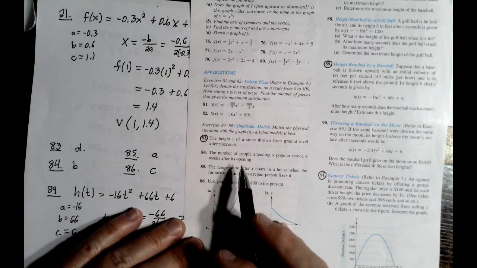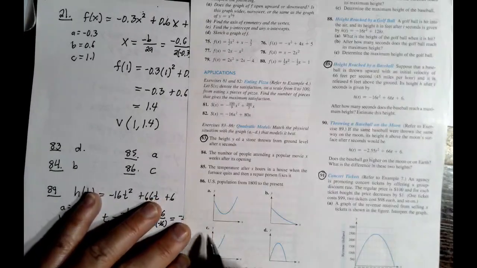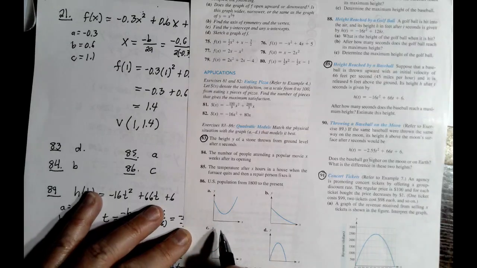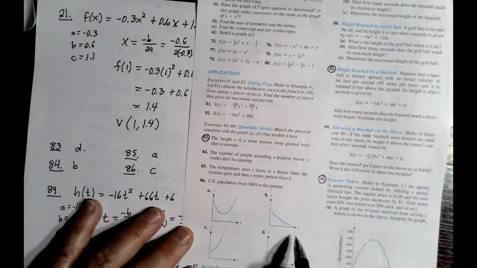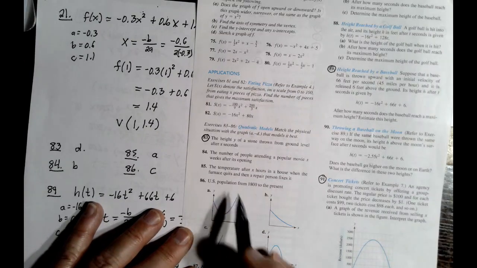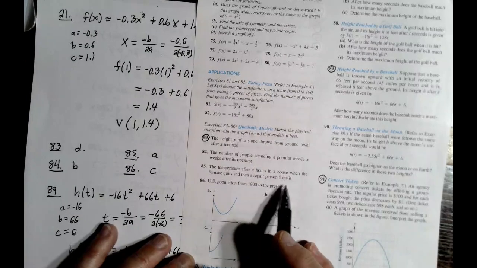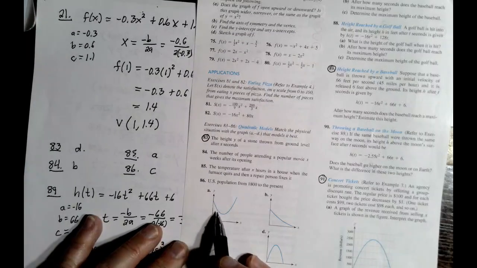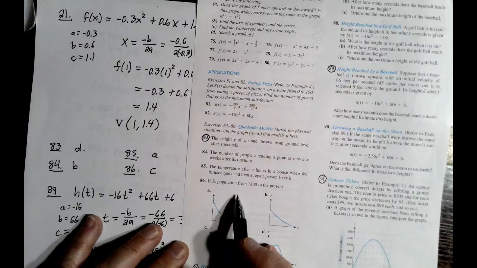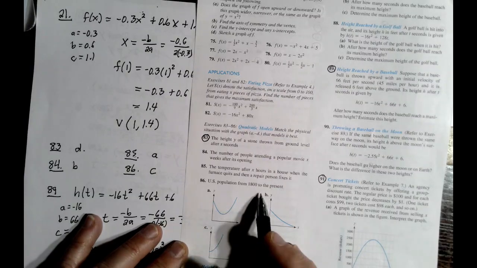Okay. 84, the number of people attending a popular movie x weeks after it opens. Well, you would assume that the popularity would be high initially and it would wane as weeks go by because fewer people would want to see it after the hype in the initial weeks. 85 says the temperature after x hours in a house where the furnace quit and then a repairman fixes it. So if a furnace quits, it gets colder, and then when they fix it, it gets warmer again. And then 86, U.S. population from 1800 to present. That's this one here. It's the only one that's left, which is C.